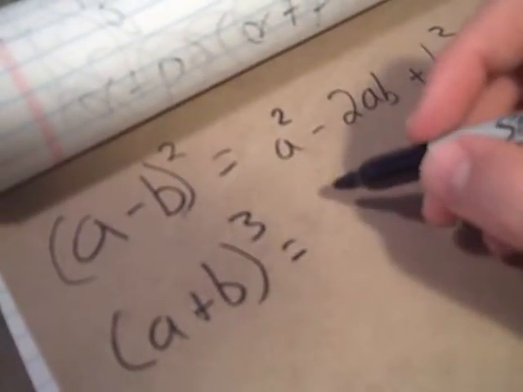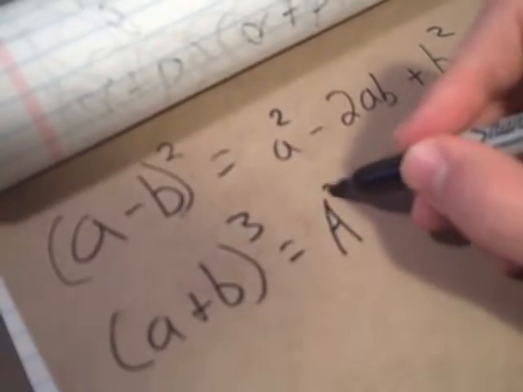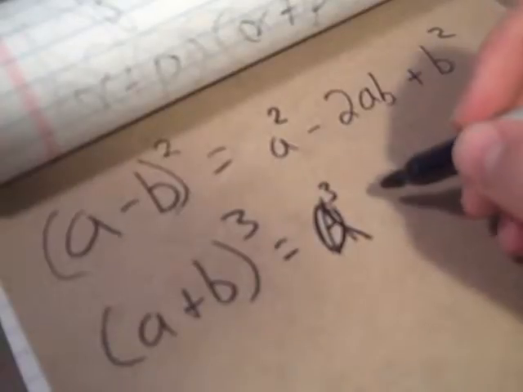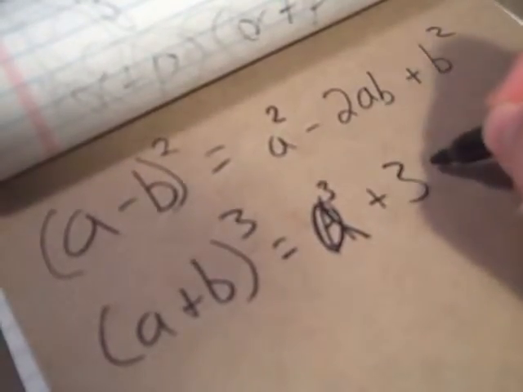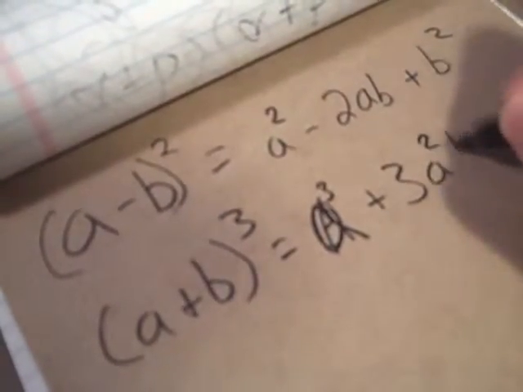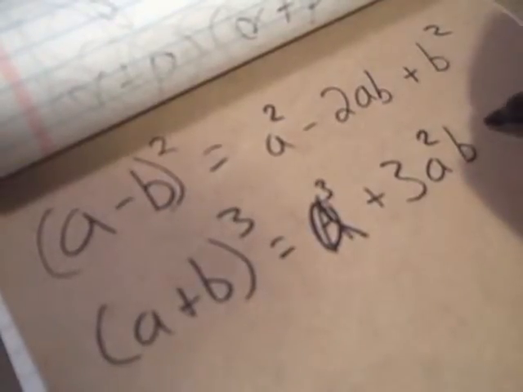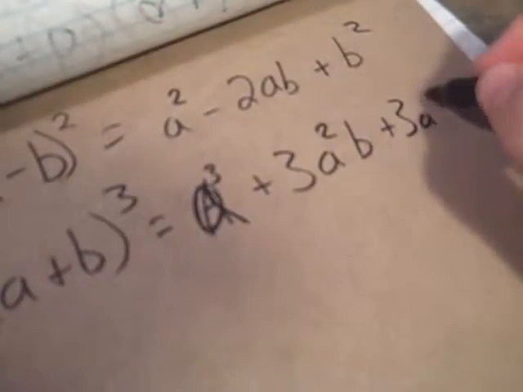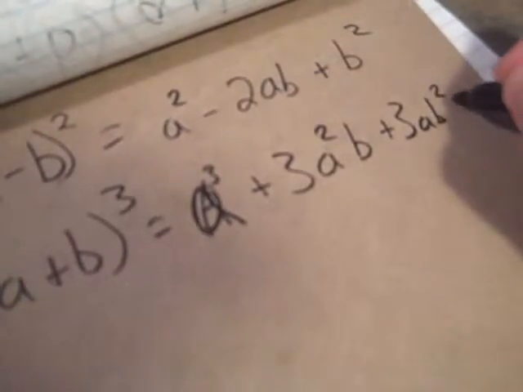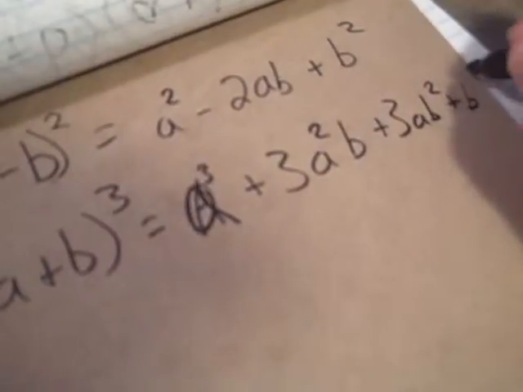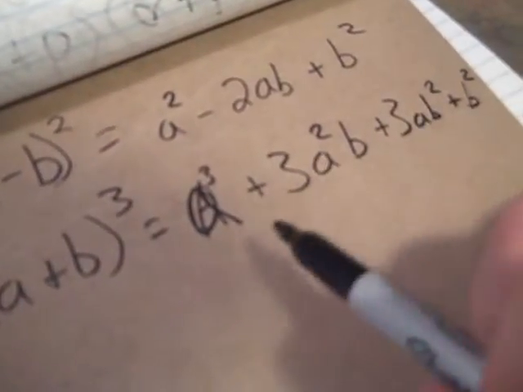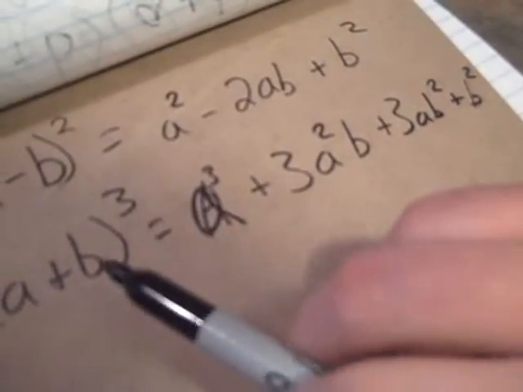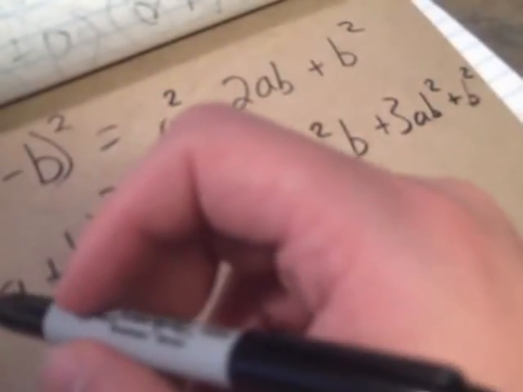Well, that's going to be a cubed plus 3a squared b plus 3ab squared plus b cubed. It's just a pattern. You see the a squared is here and then the b squared is on this side. It's just a pattern that you need to memorize.